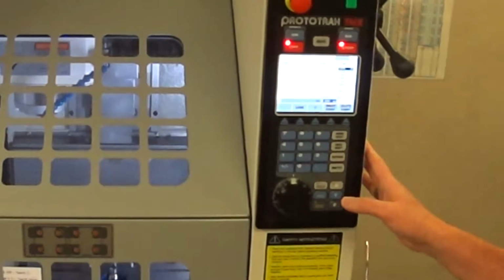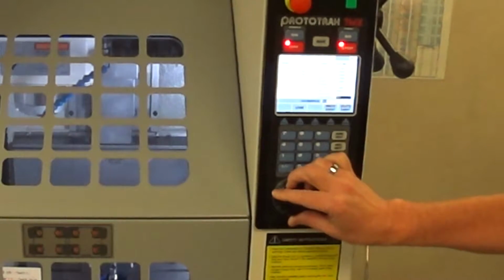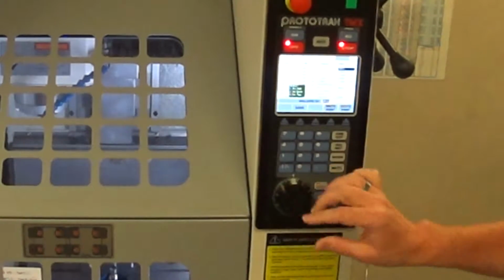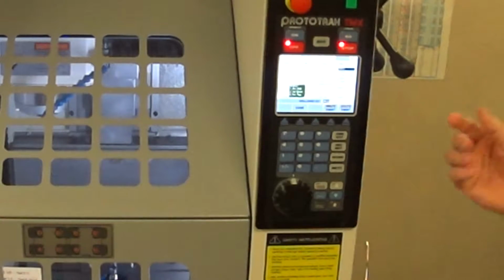Okay, good to go. So I've faced it now. So let's say we want to buzz around. Well, we're going to use a face mill. Let's say we're going to use an end mill to do the next event.